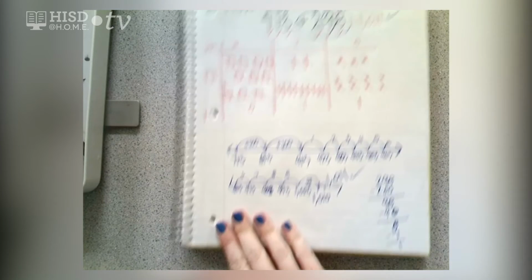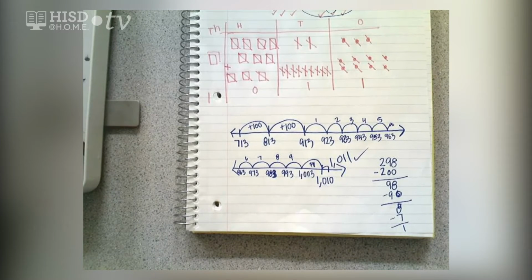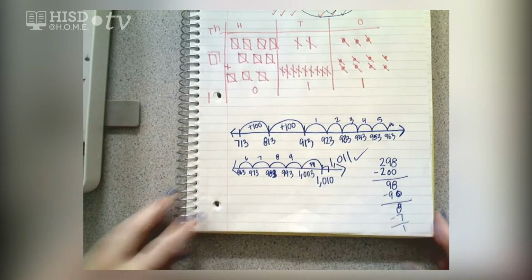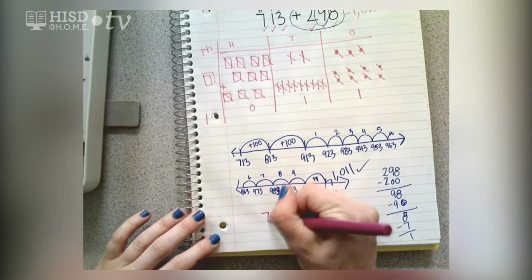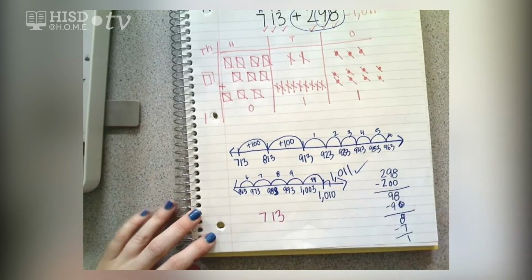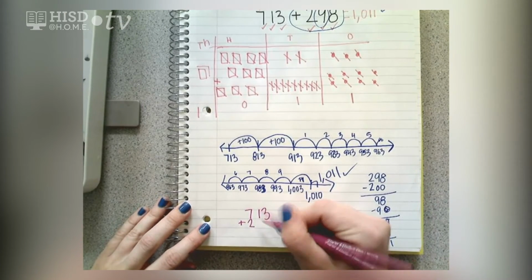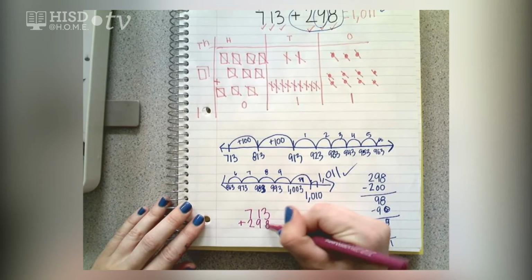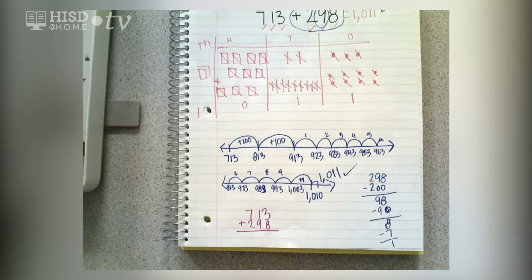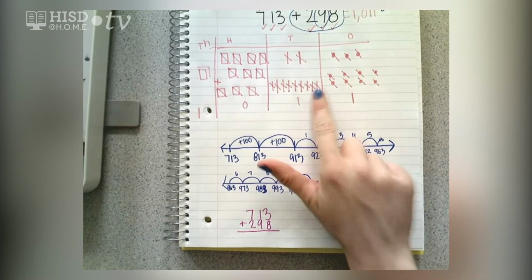Let's do it in standard form real quick just to prove that we did it correctly, and then we can move on. So we have 713 plus 298. I need to make sure my numbers are lined up. 8 plus 3, 8, 9, 10, 11.